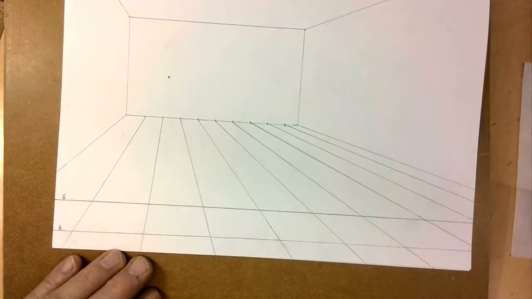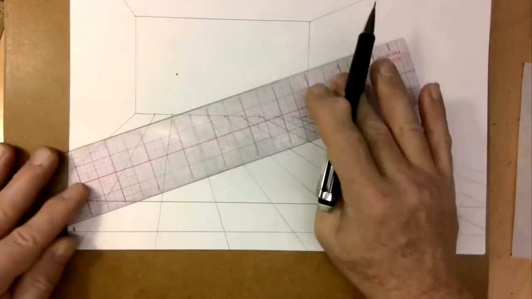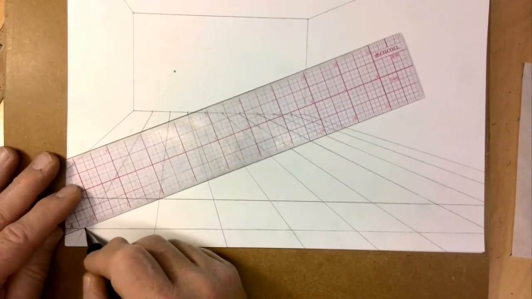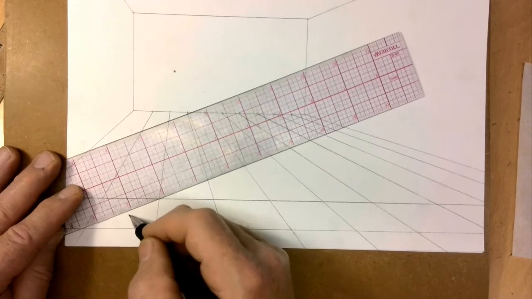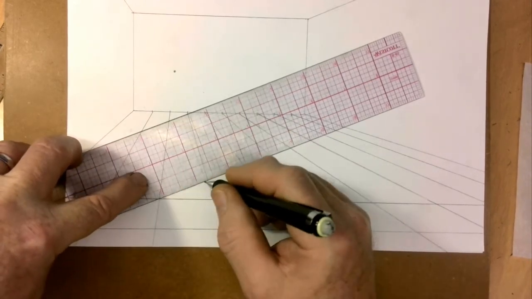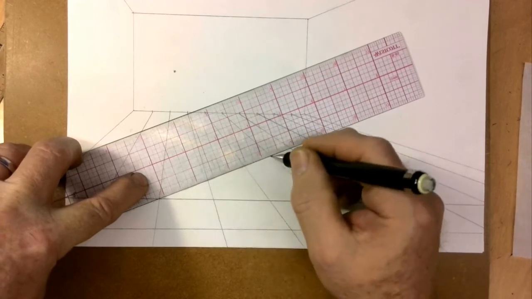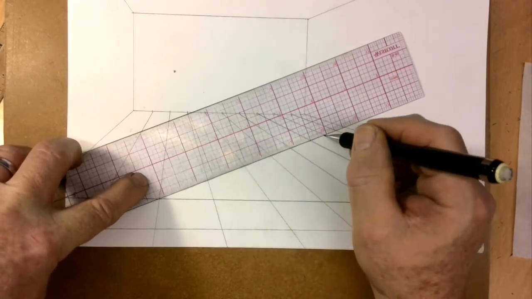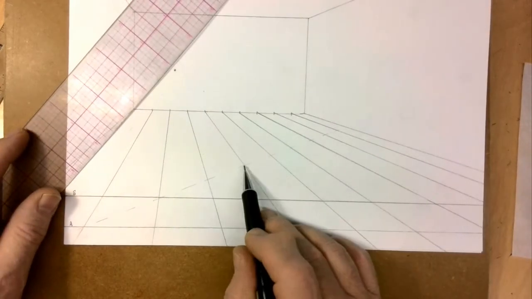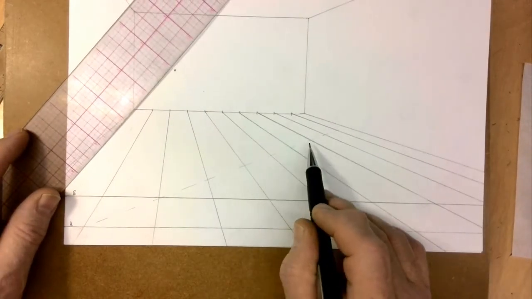All I have to do is one diagonal line. So I'm going to go one diagonal line from corner to corner. I'm going to do a dashed line. You do not have to draw this dashed line. But you need to make marks along where this line meets up with these other lines.